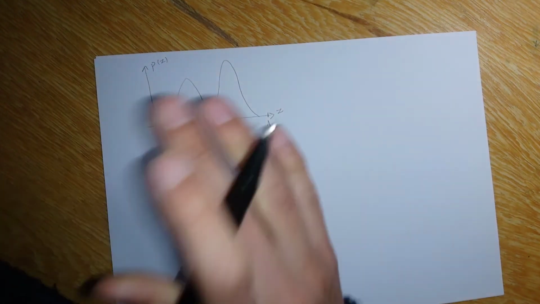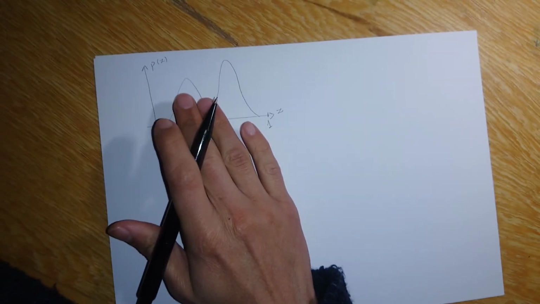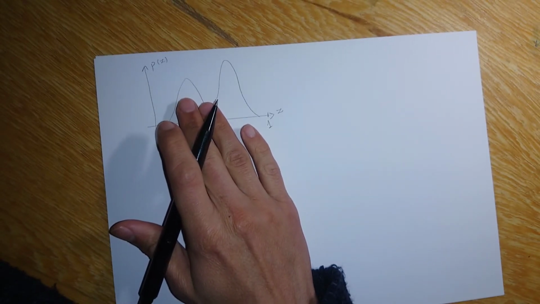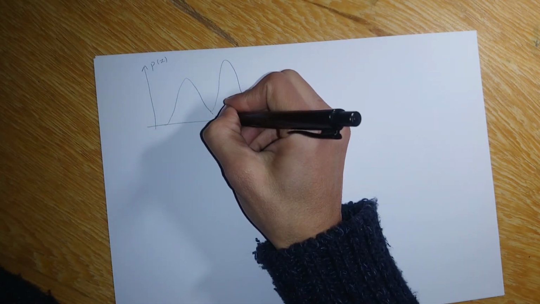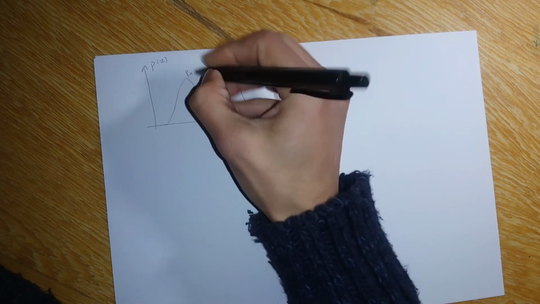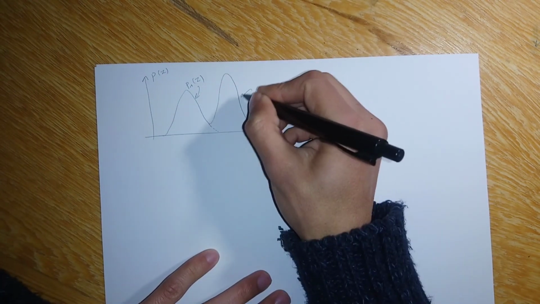Okay, so now we consider that this probability distribution function is a mixture of two other distributions, which is this one, P1Z, and this one, P2Z.